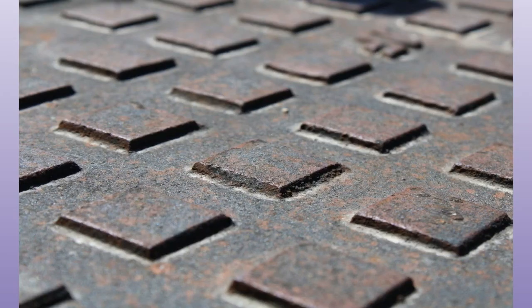And this is actually a manhole cover. And so it was taken from fairly close in at an unusual angle compared to where you would normally be looking at it from. And I think it's created an interesting effect.